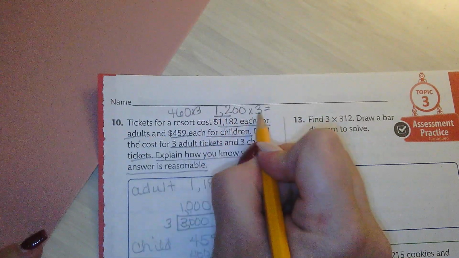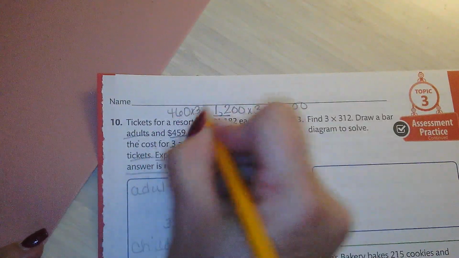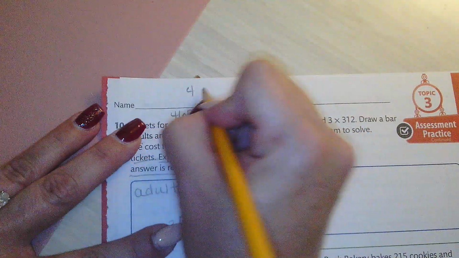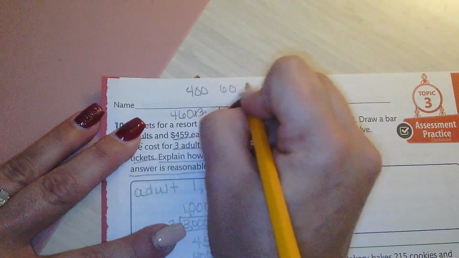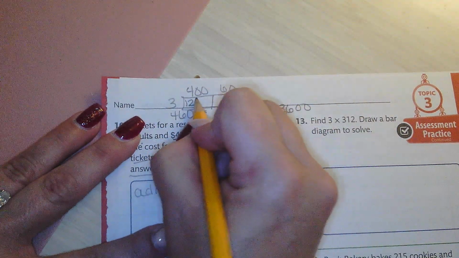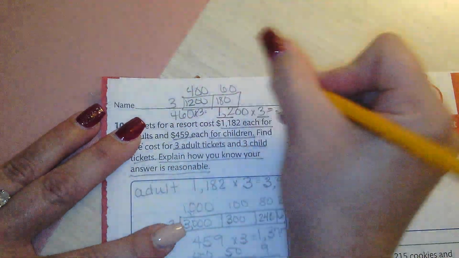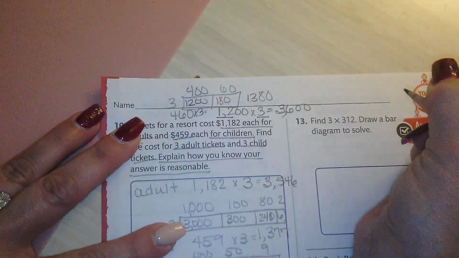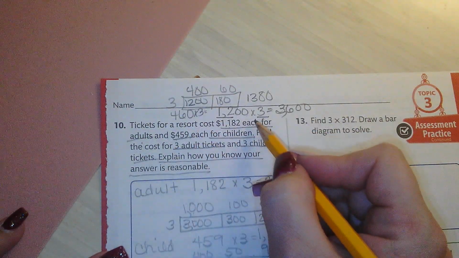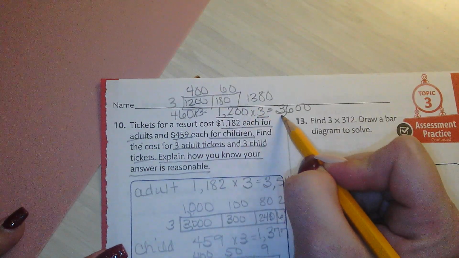So for this, you're going to do 12 times 3 is 36 with your 2 zeros. For this one, 460 times 3. Let's go ahead and do an area model for this one. You're going to get 1,200, 180. That's going to give you 1,380. I feel like my math is off there, so you guys feel free to let me know if I messed that up. Okay. Then you've got 1,380 plus 3,600.